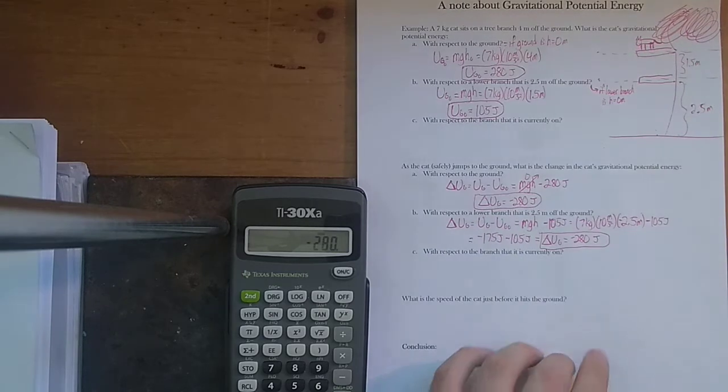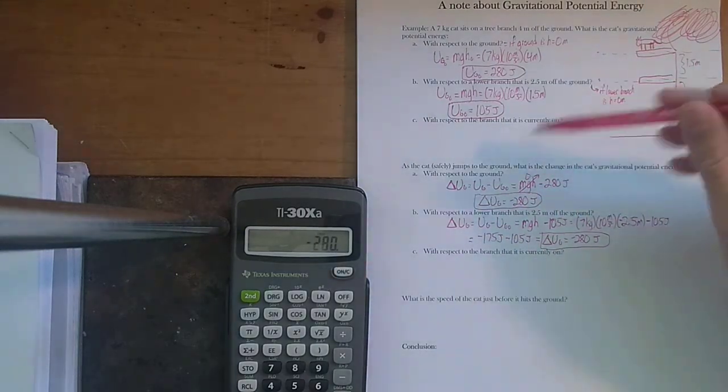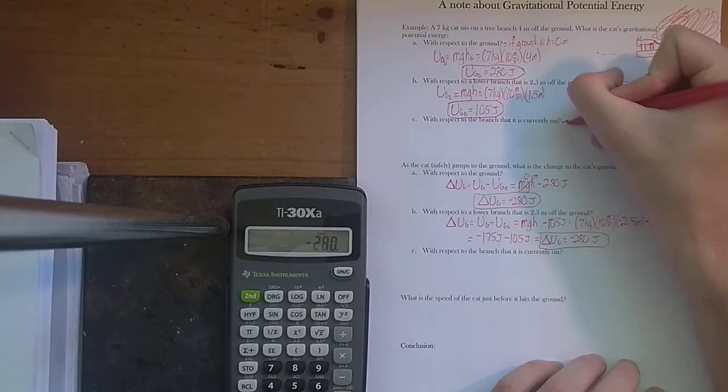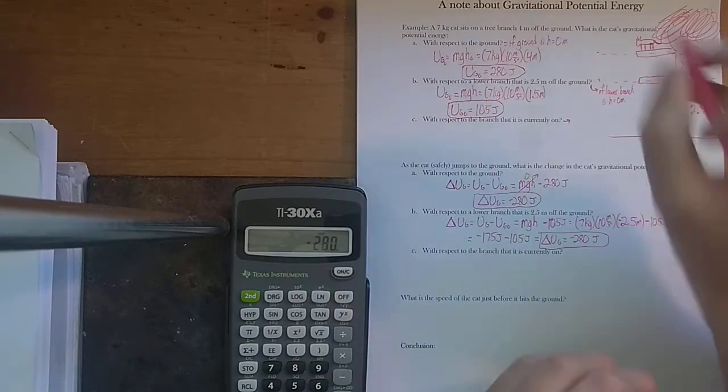Interesting that even though I set h equals 0 at a different spot, the change in gravitational potential energy is the same. Let's see if it works for the last one. What about the gravitational potential energy with respect to the branch it's currently on?